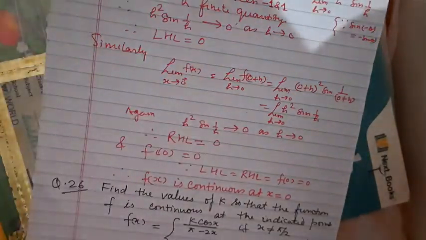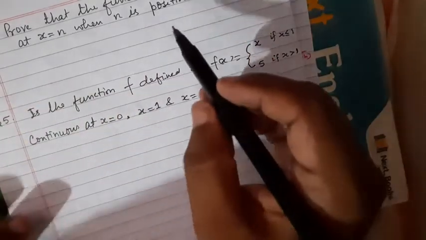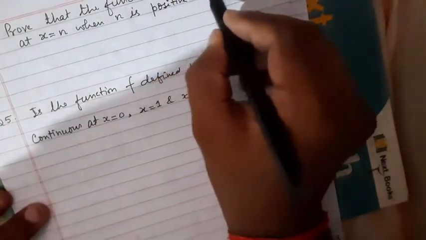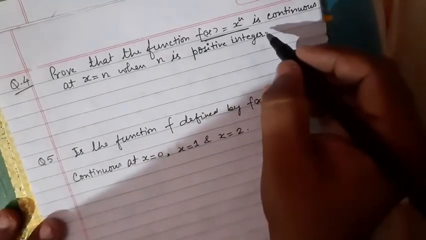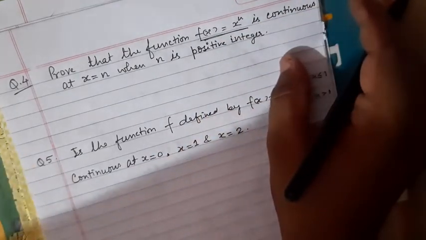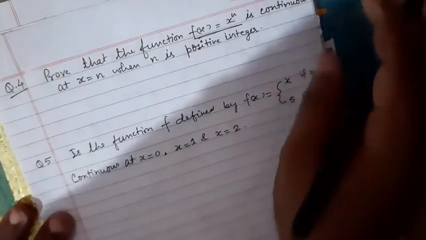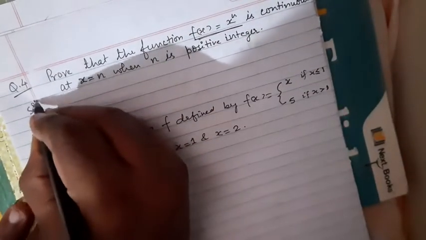Now the question number 4. In question number 4 we see that this is a polynomial function. As you know, every polynomial function is continuous, therefore f(x) = x to the power n is continuous. So this is the solution.